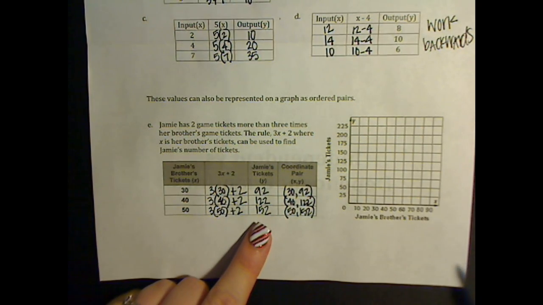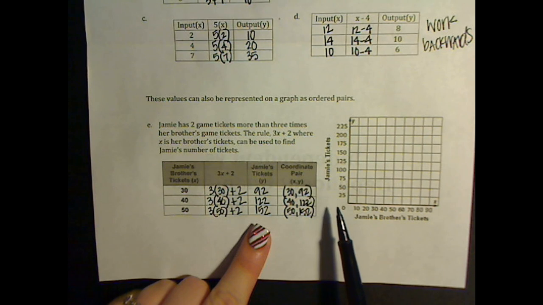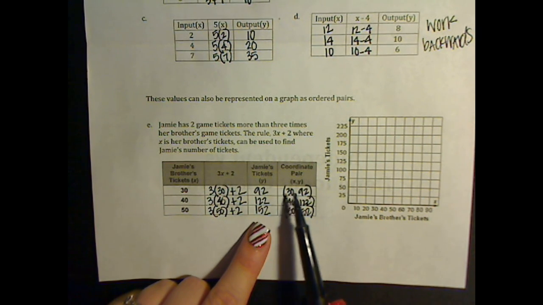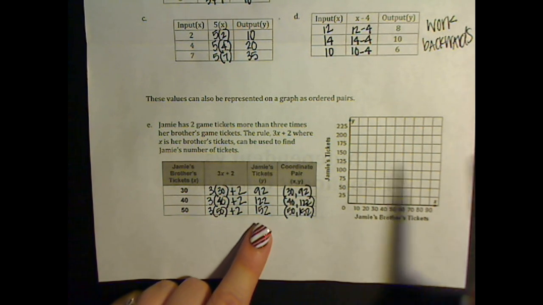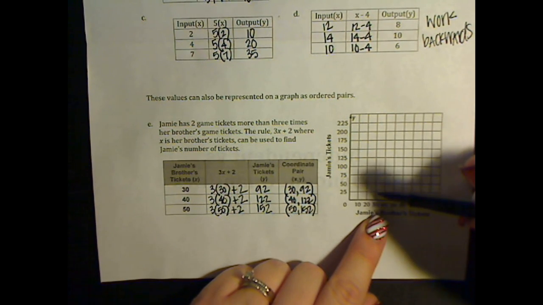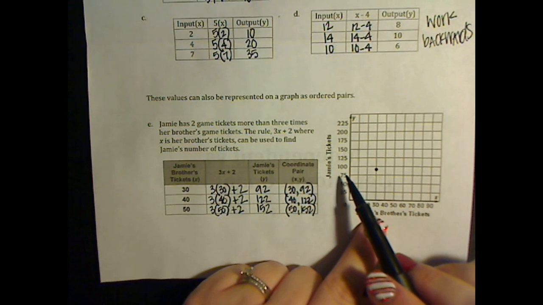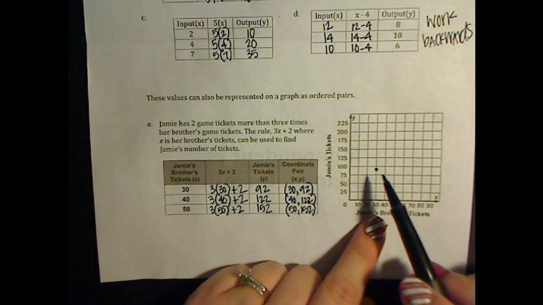Now I can go over to my graph and graph my ordered pairs. Remember, you always go across before you go up. If this is my x value, 30, remember 30 is x. Well, here's my x-axis, so I'm going to go over to 30 on the x-axis and then up to 92. I know that we don't have a number over here, so we're going to try and get it as close as we possibly can.